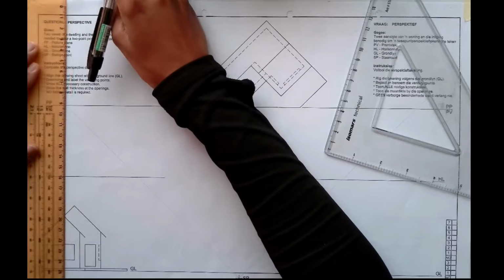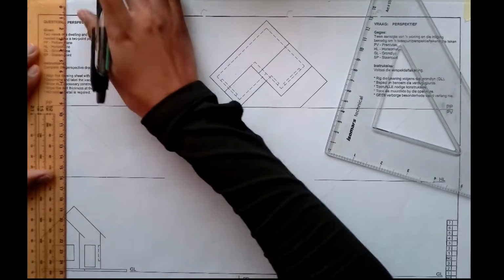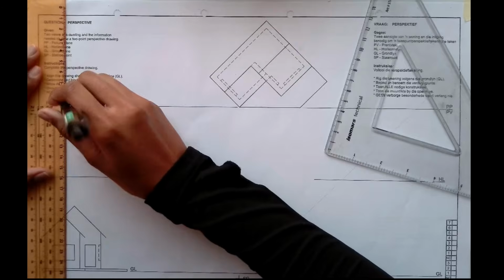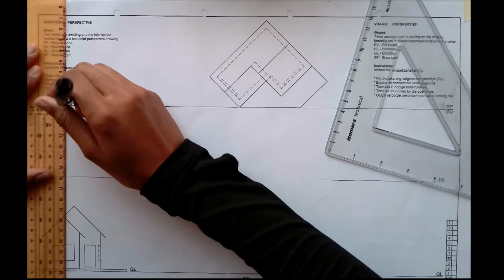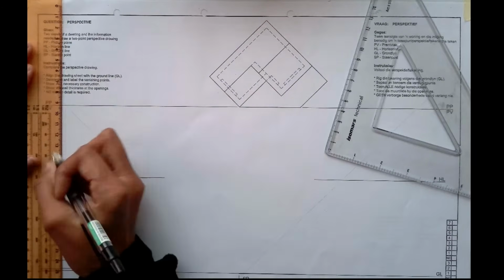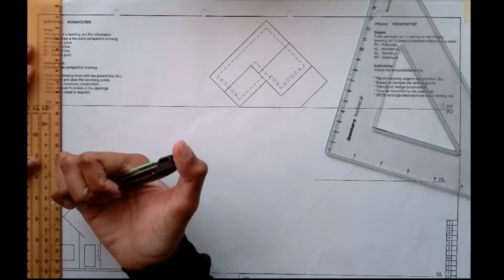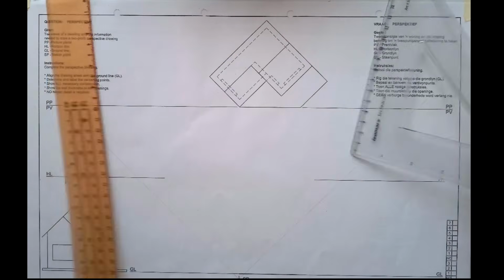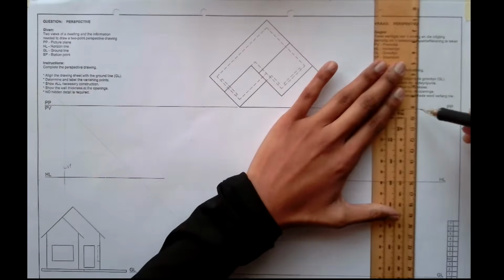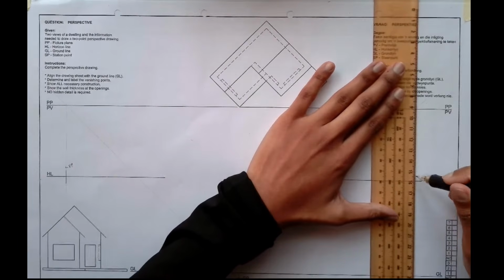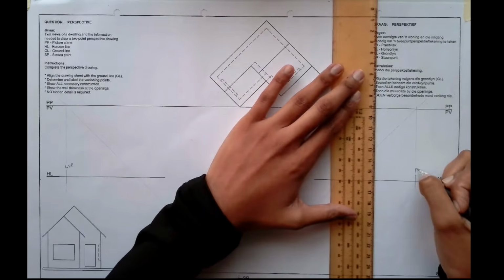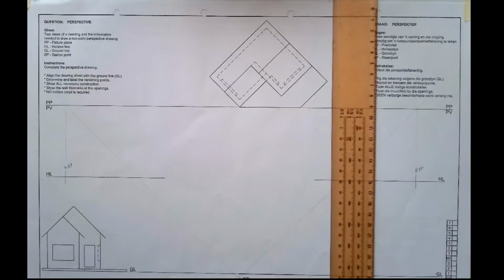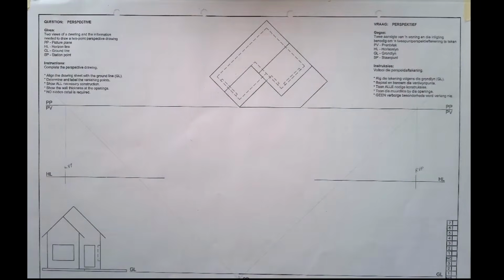T-square here. It's fine now. So bring it straight down. Then you label it LVP. Move on to the other side. RVP. Once your vanishing points are labeled, we're going to start our drawing.